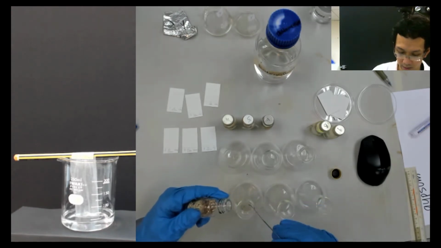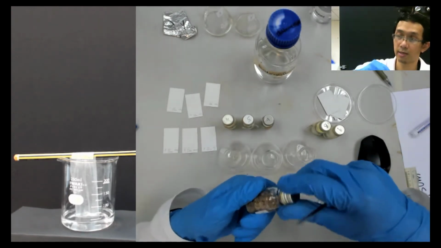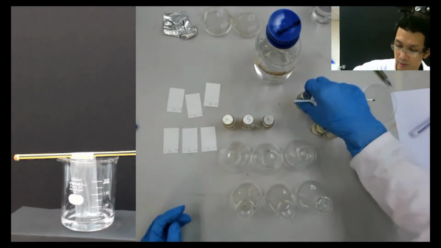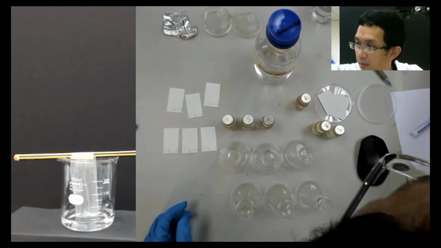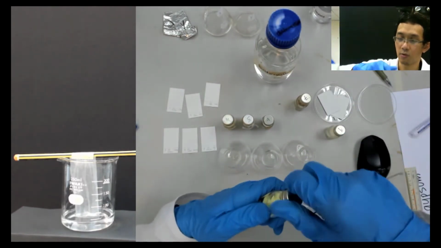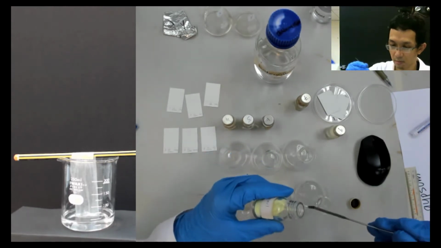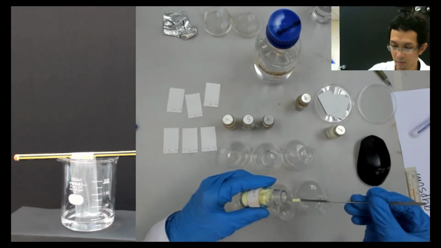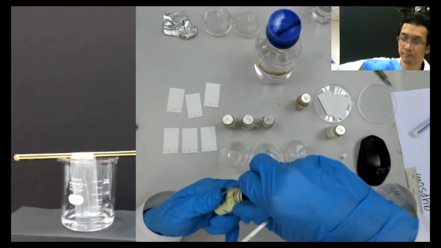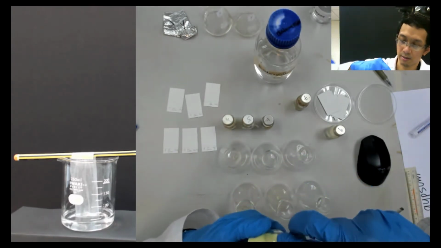We take just a little bit, because TLC is quite sensitive, so you don't need a lot. So this one, and then this, and then benzyl. Also this benzyl, you see the color is yellow. Just a little bit, like 1 gram, 2 gram.